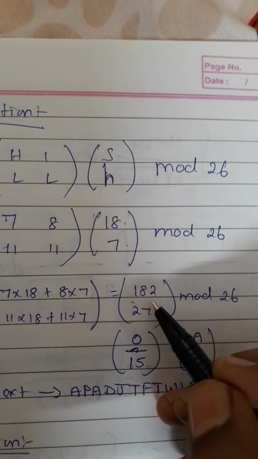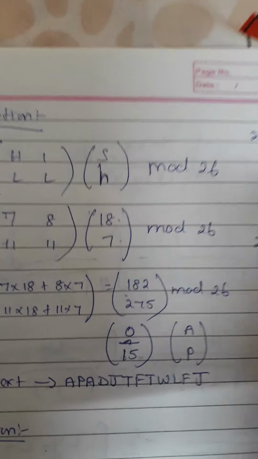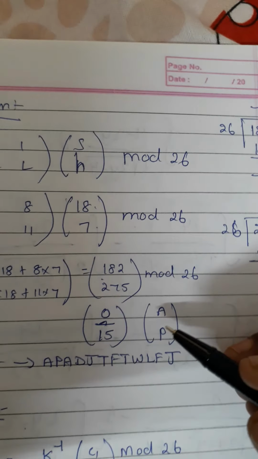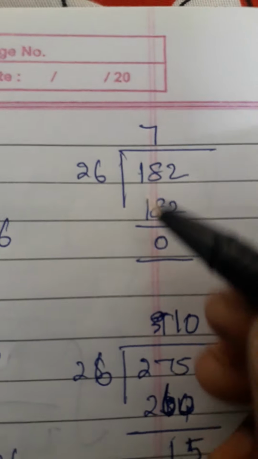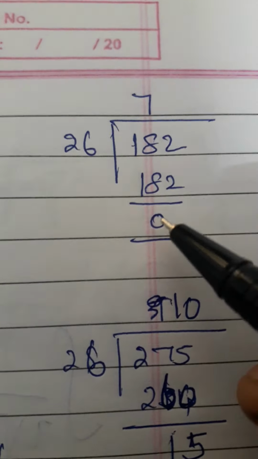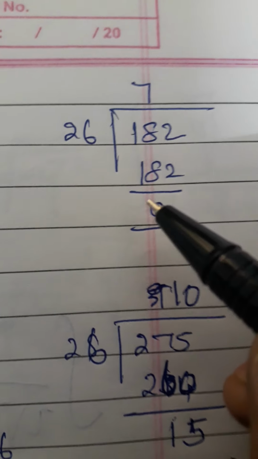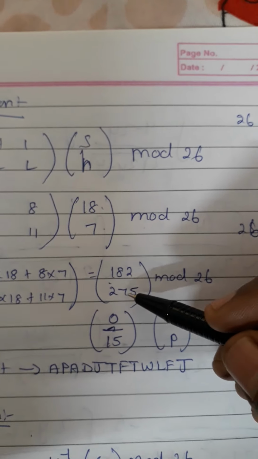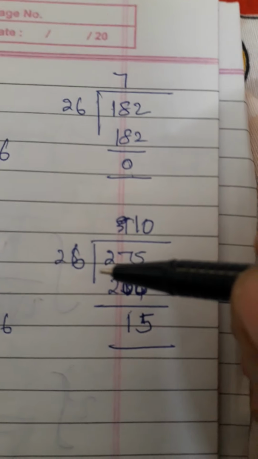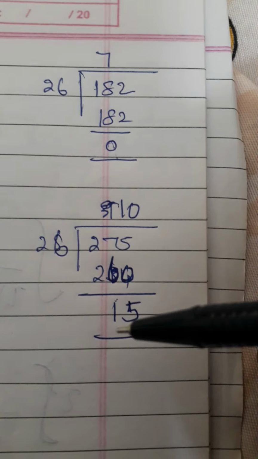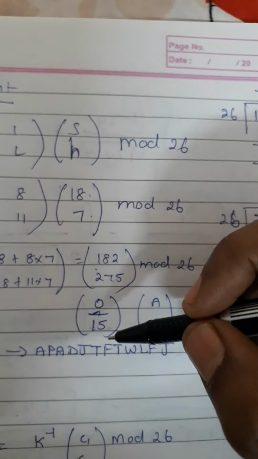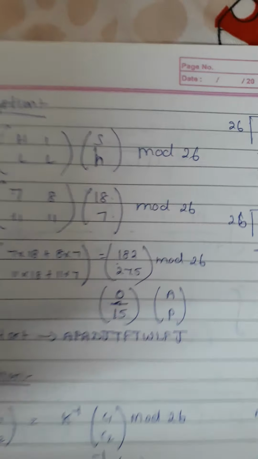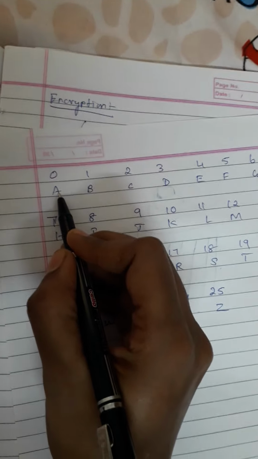Next we are going to find the modulus of this. I think you know how to find the modulo. 182 divided by 26: 7 times it will go, so there is no remainder and the modulo will be 0. The next one is 275. If you take 10 times, it goes 260, and the remainder is 15. So 15. Next, if you find the alphabet, for 0 it is A.